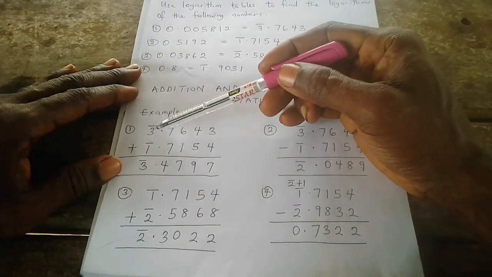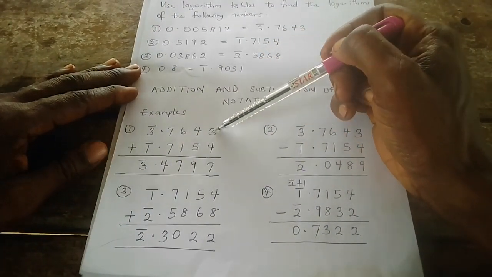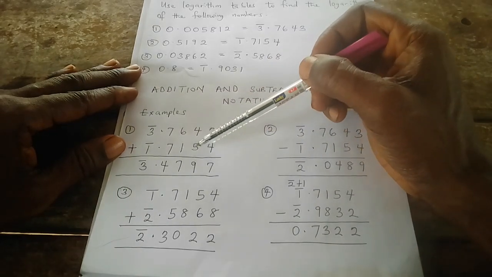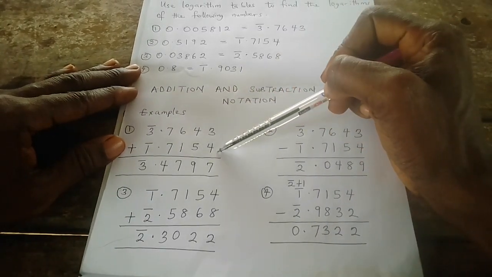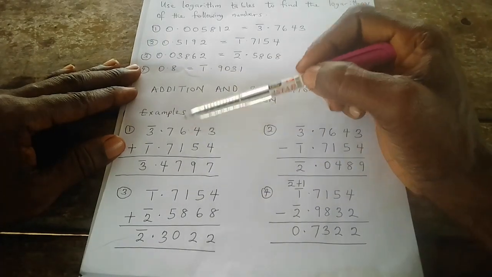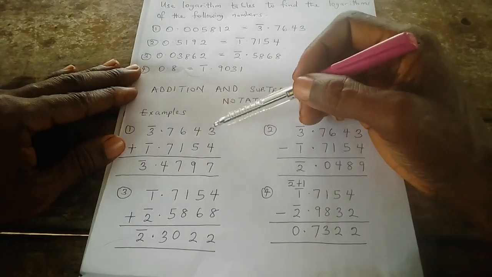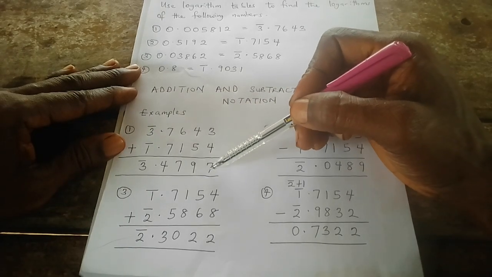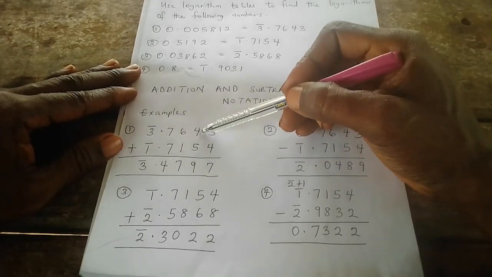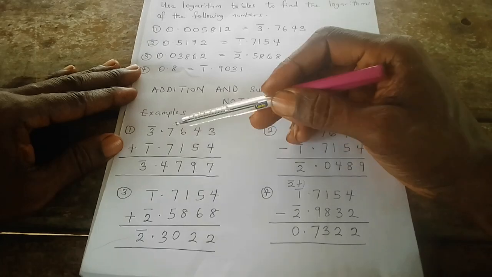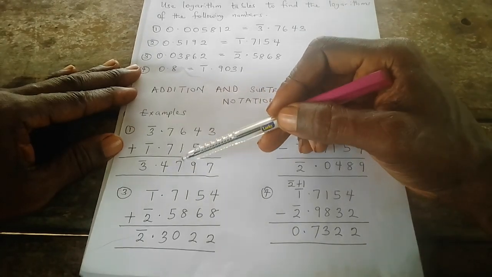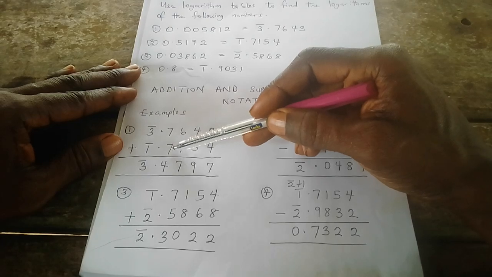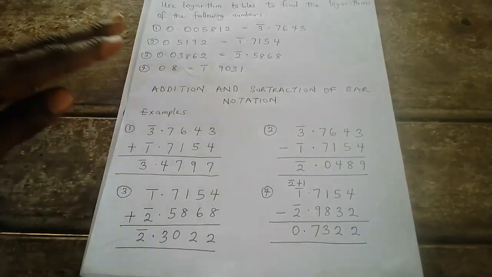You have bar 3.7643 plus bar 1.7154. You want to add this. You add from the back. 3 plus 4 is 7. 4 plus 5 is 9. 6 plus 1 is 7. 7 plus 7 is 14. You write 4, remainder 1.